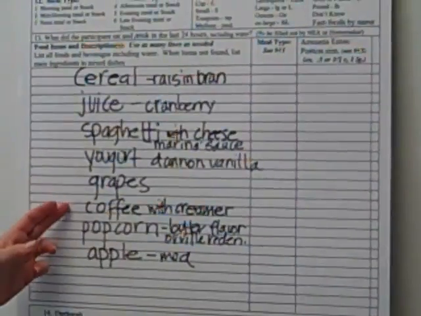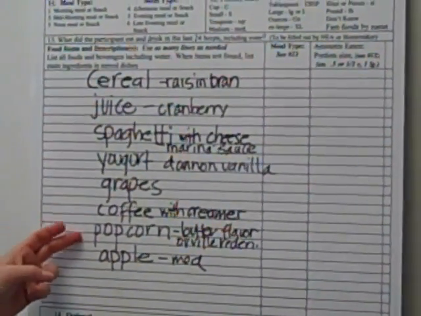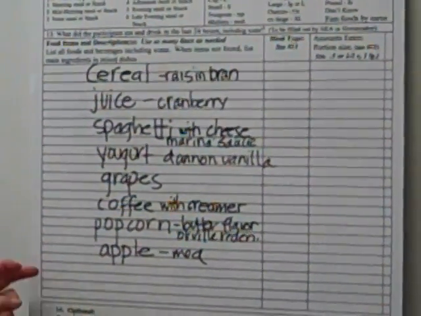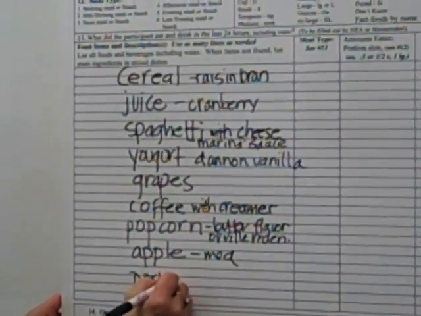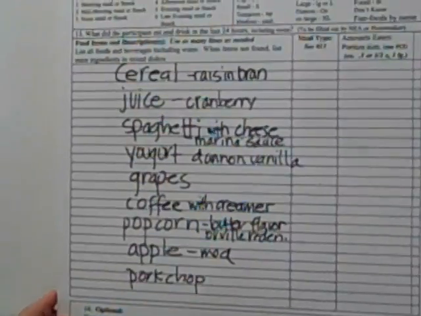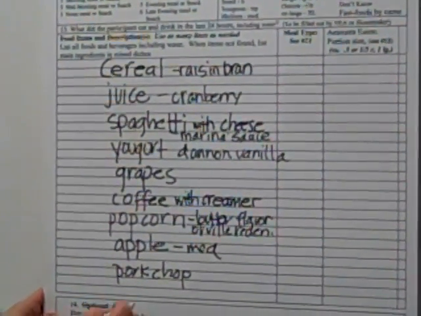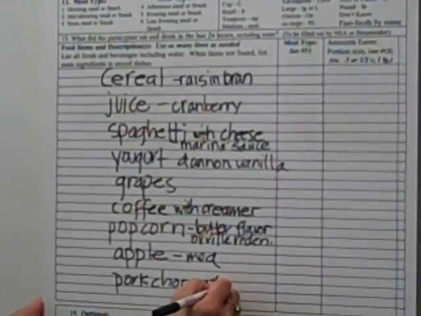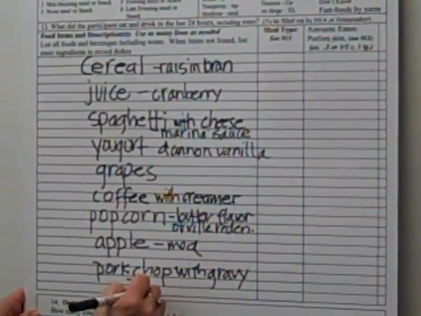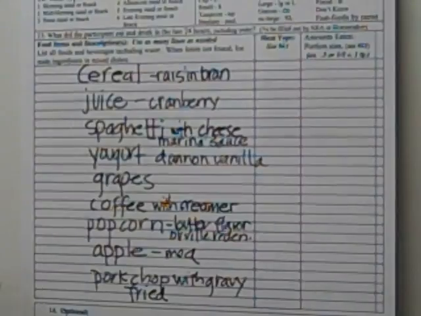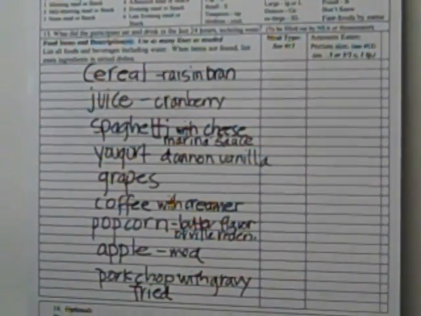Oh, this spaghetti, nothing here had too much cooking. But what if I had written pork chop? Anything special with that, with gravy? And it was fried. That's the time to get this in there.